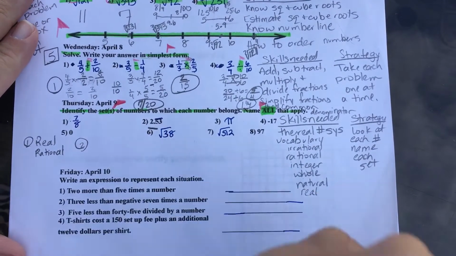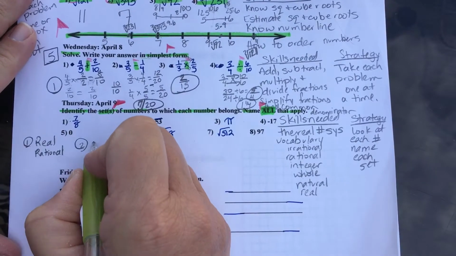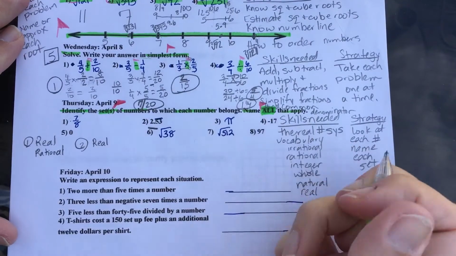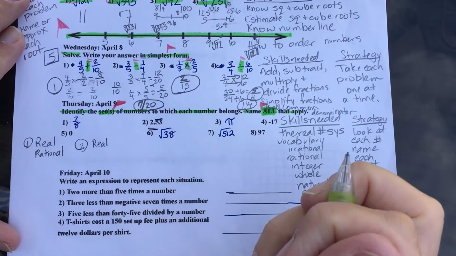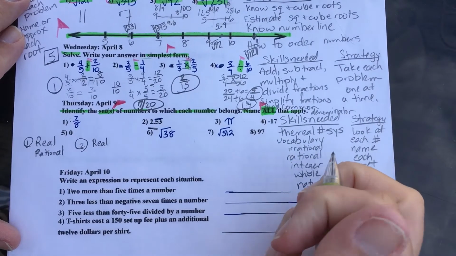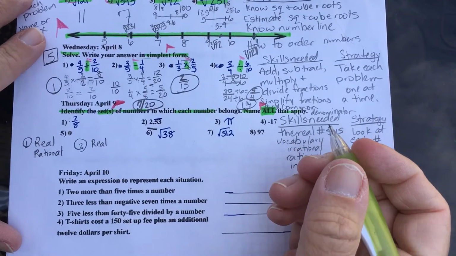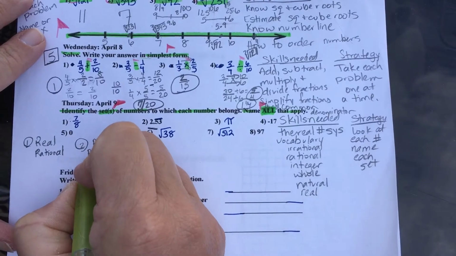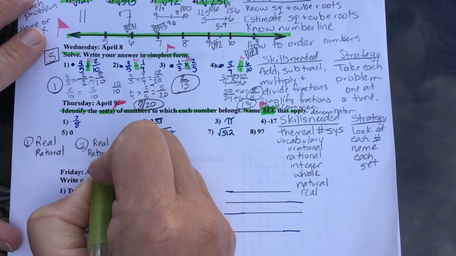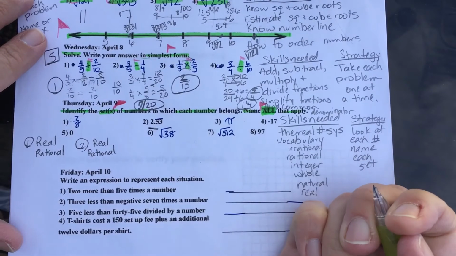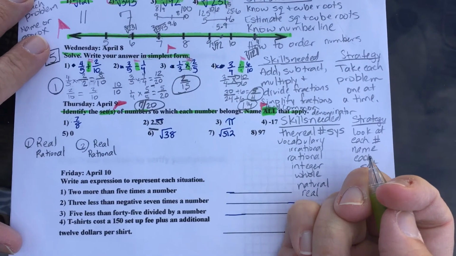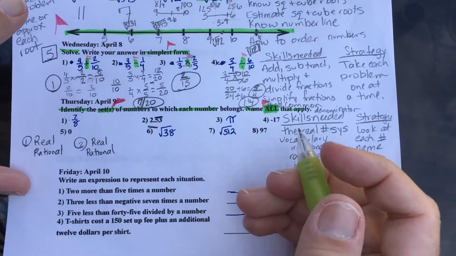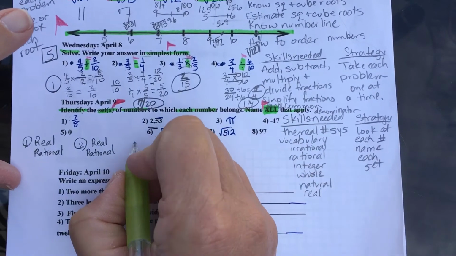Number 2, 2 and 53/100 repeating. Again, every number we studied is real. If you didn't write that for every one of them, that's okay. It's implied, but I'm adding it just to reinforce the concept. This decimal repeats, and since it repeats, we could write it as a fraction, making it rational. Again, no fractions or decimals are allowed in the integer category, so that's where it would stop.